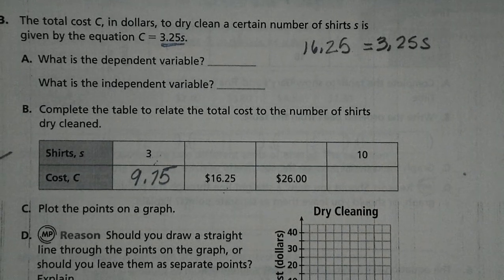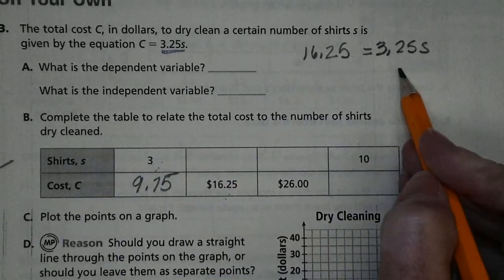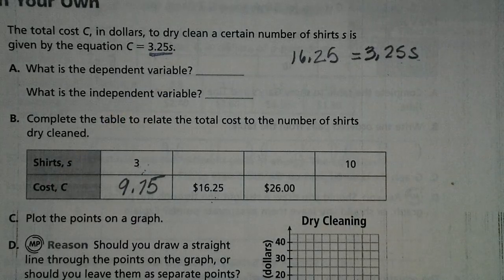So what did we do in the last module to solve that one-step equation? Multiplied by 3.25? Multiplied or we divided? We multiplied. Well, it's already being multiplied. 3.25 times S. We can divide. Yeah, so we would divide.